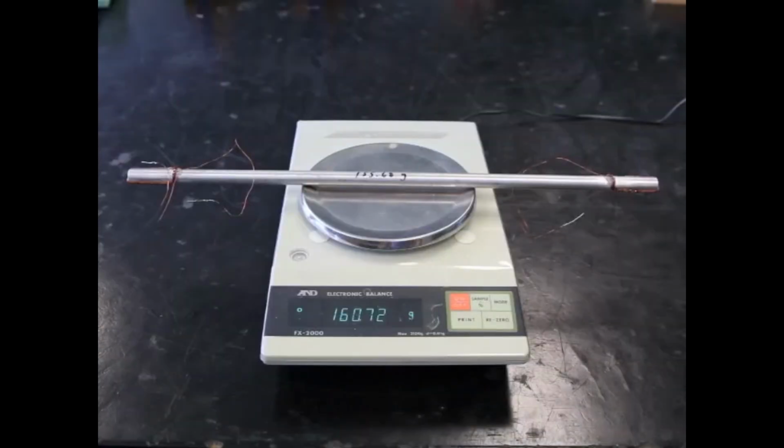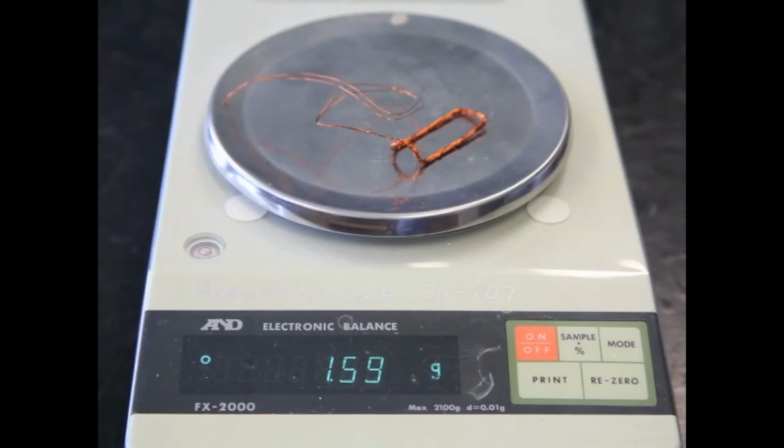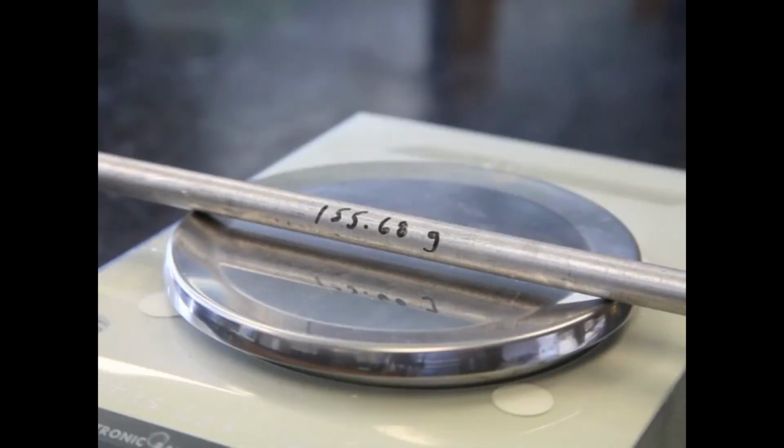The last thing we'll do is we'll measure the mass of the bar, 160.72 grams. And we'll also measure the mass of a sample coil. This one is 1.59 grams. In reality, the coils that I actually put on the bars ranged from around 1.6 to 1.65 grams. I measured the mass of the bar itself before I actually added the coils onto it, and it was 155.68 grams.